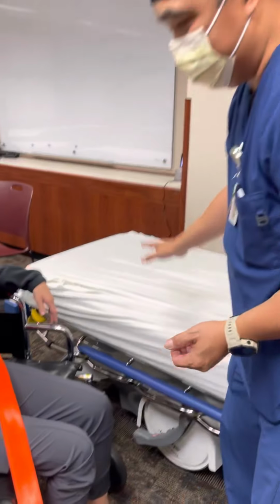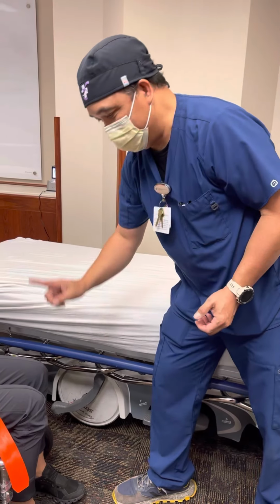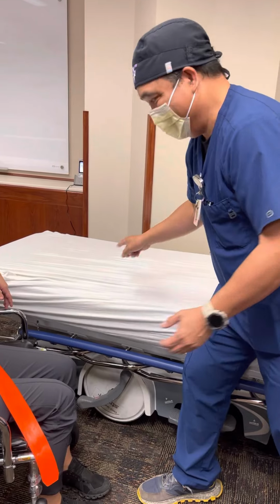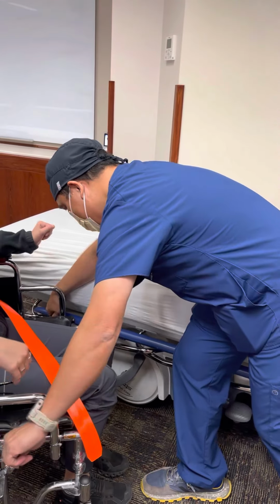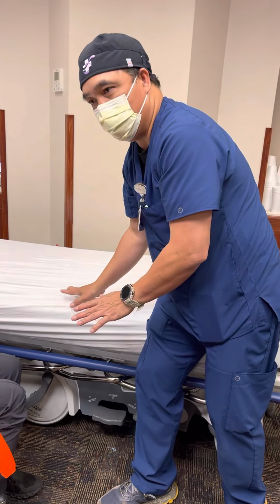So to transfer the patient to the bed, always transfer toward the strong side. In her case, this right leg is non-weight bearing, so we need to move towards the left side. So try to get the chair as close as possible to the bed. You need to make sure that you tell the patient what you're trying to do so the patient can help you out.